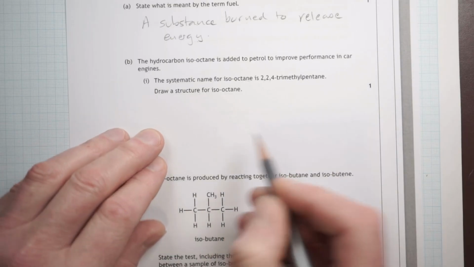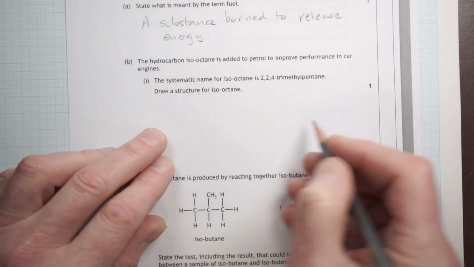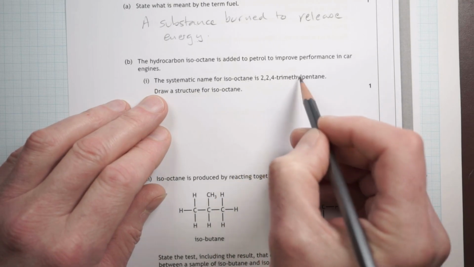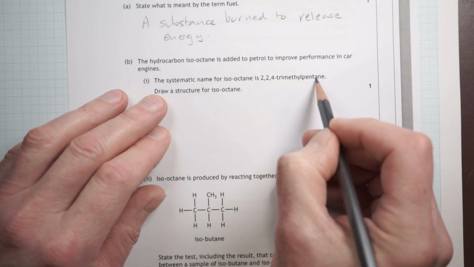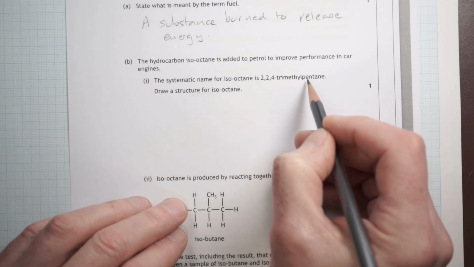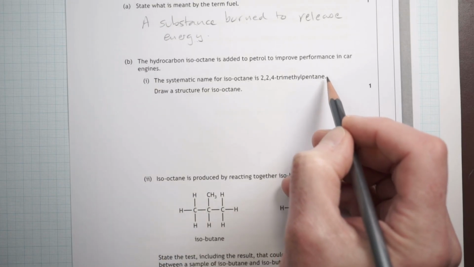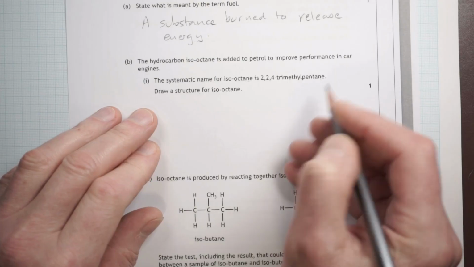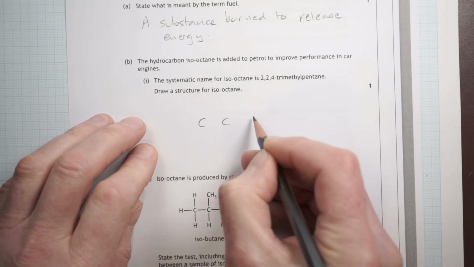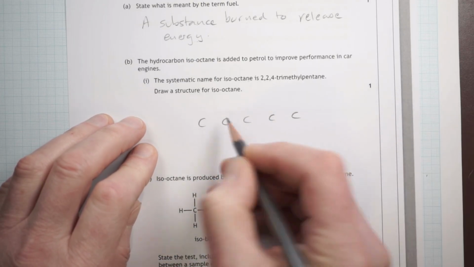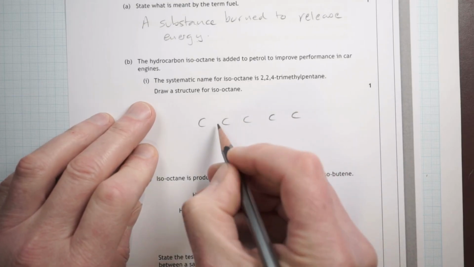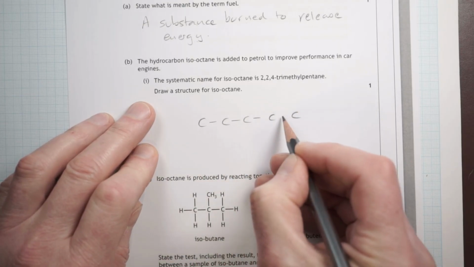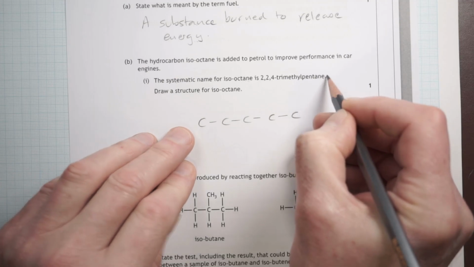This we do have to learn in our National 5. So I just thought I'd leave the gap here and draw it live in the question, just to go through the process because it's good revision. What we do really is we start off at the back end of the name. So we start off with pentane. We have to draw 5 carbons. So I'm just going to draw 1, 2, 3, 4, 5 carbons. It's a pentane, so they're all single bonds. Okay, there's no enes or anything in there.